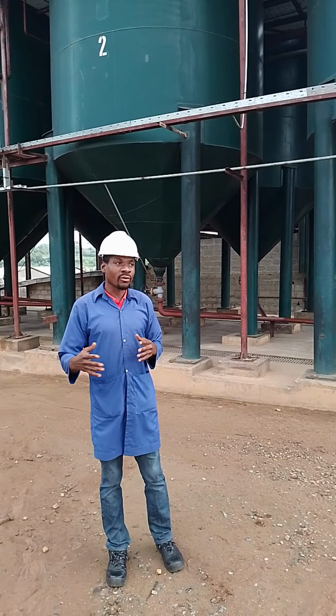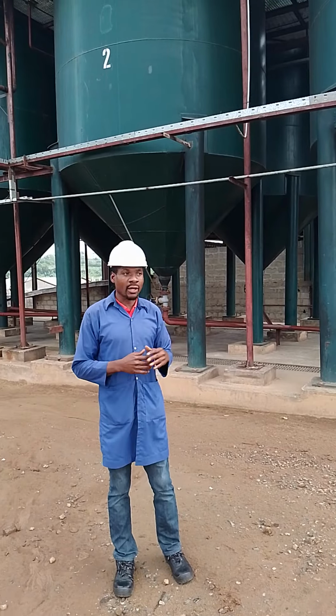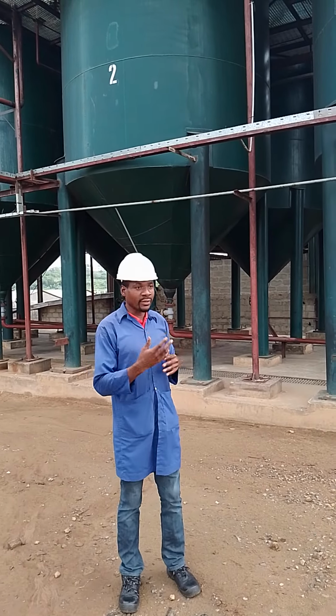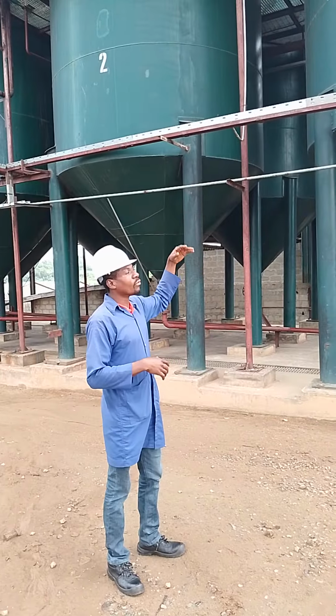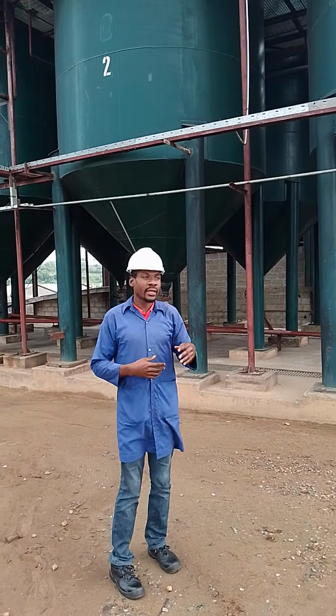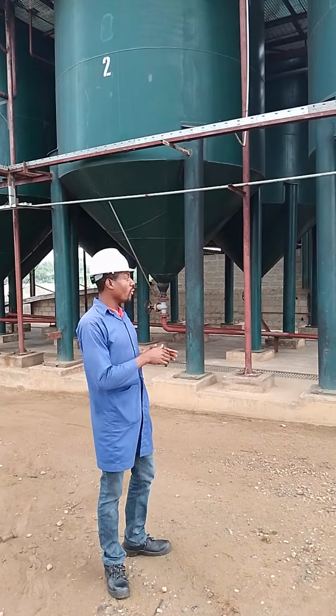What do I mean by culture? Culturing means you propagate the yeast in order to cut down the cost of your production process. So you propagate it, so you multiply the cells, then you transfer it down here to ferment your glucose, which is converted into ethanol and carbon dioxide. So this is the overview of what happens at the fermentation section.